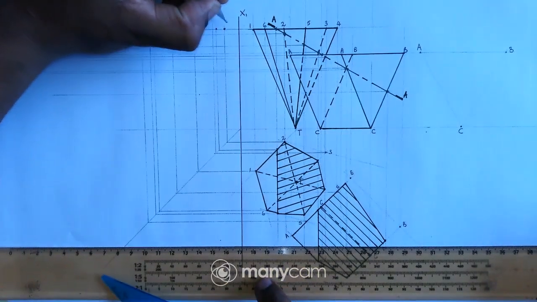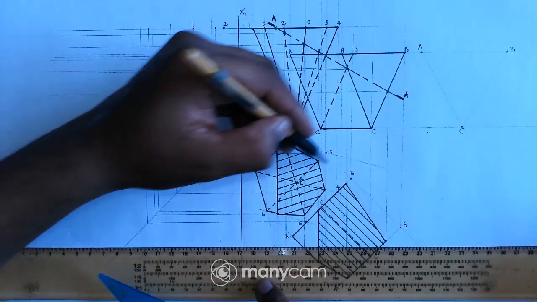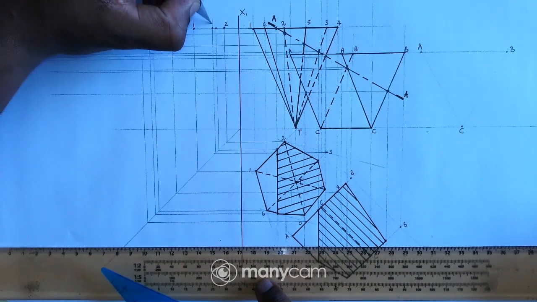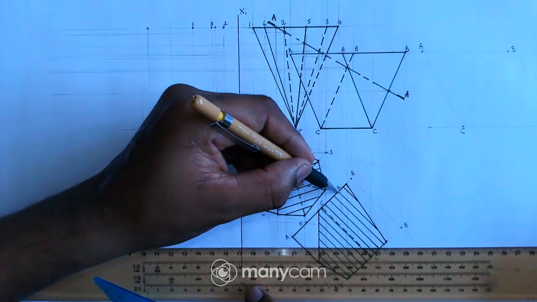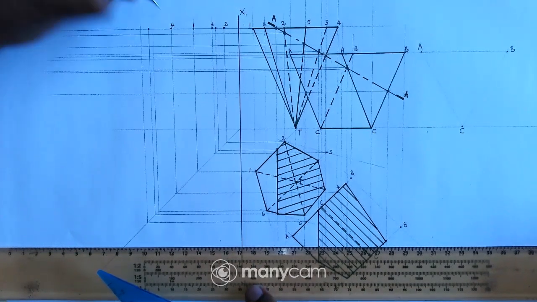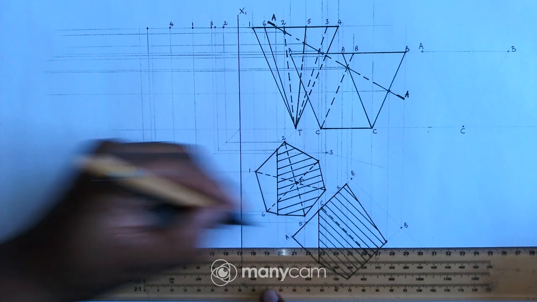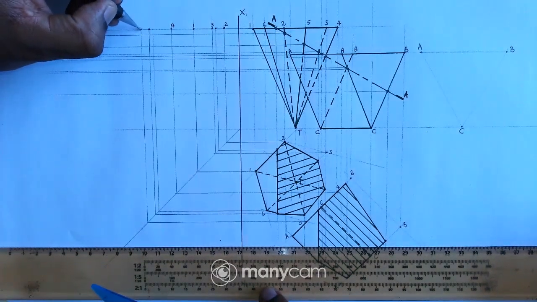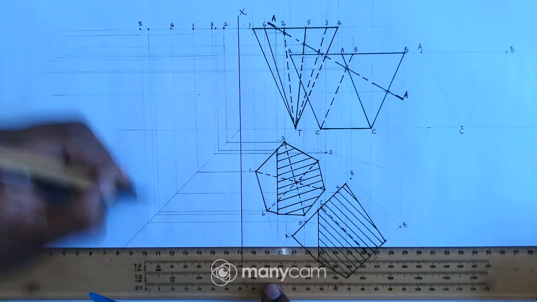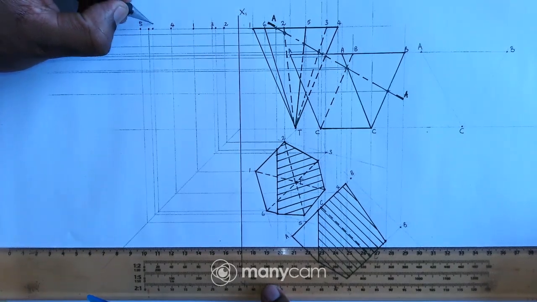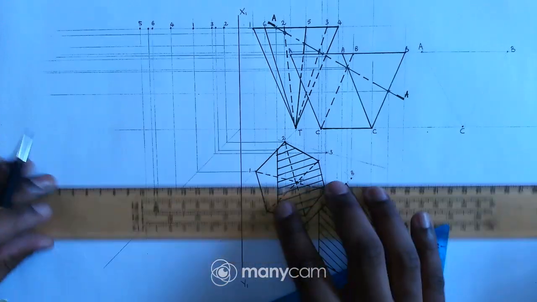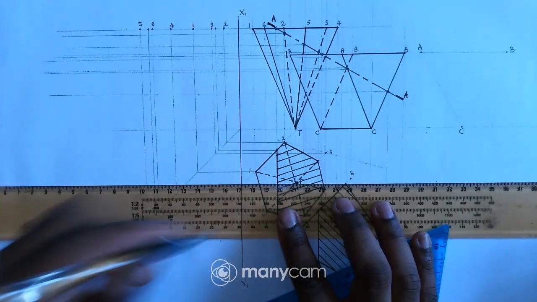This is point 2. 3 is right there. 4 is there. 5 is there. 6 is there. Then point T is there from the top view.